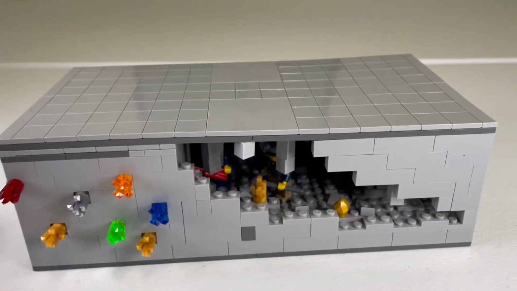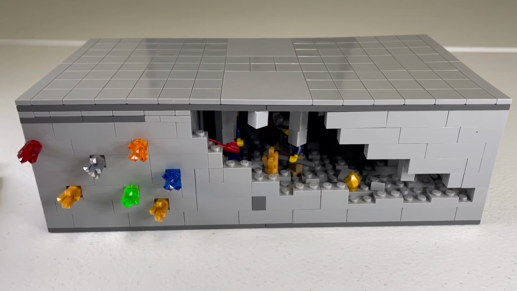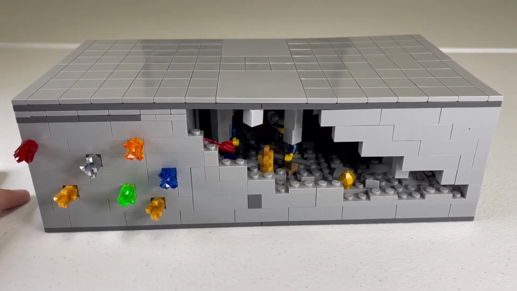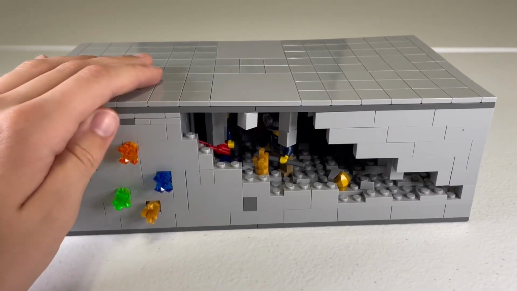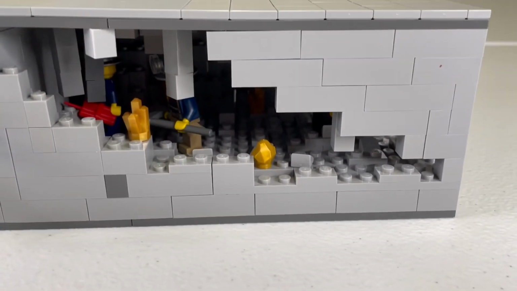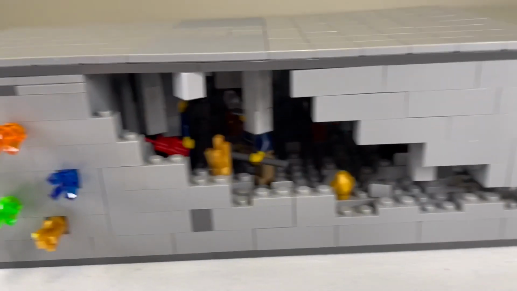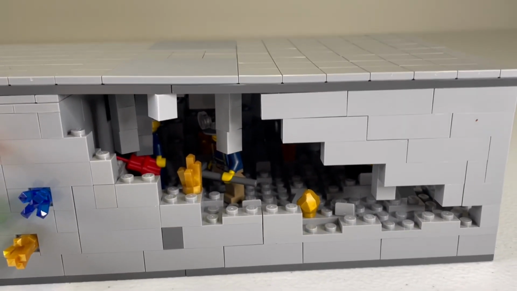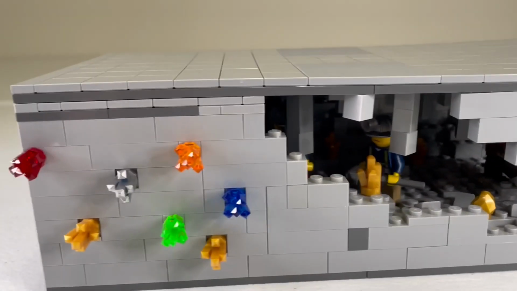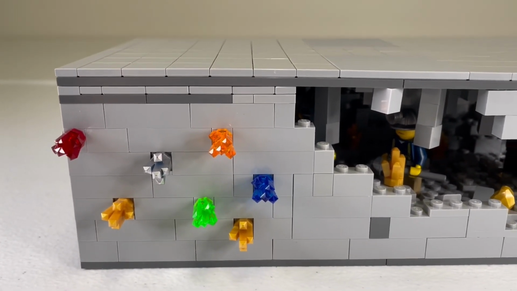But the problem is, I haven't been mocking for a while. So this set here is the thing I whipped up, which is a little mine. So I'll show you the outside first. As you can see, it's pretty cramped in there. Got some stalactites and some miners in there, which we'll get to see later, and a bunch of jewels that are just inside the rock, which I need to mine to.